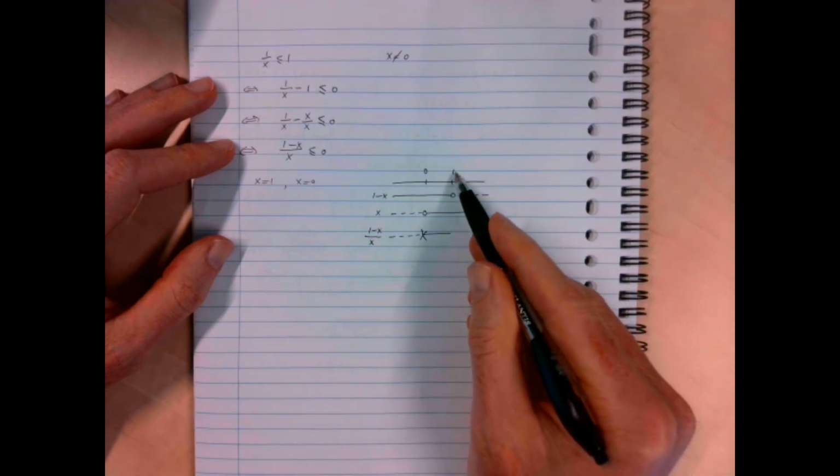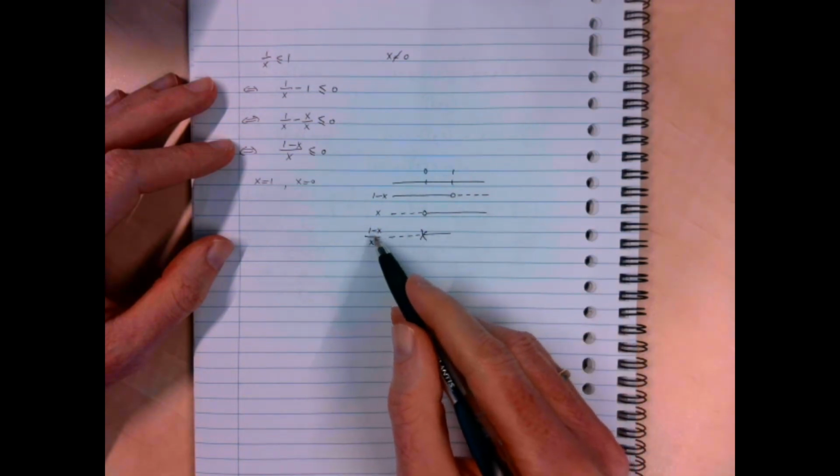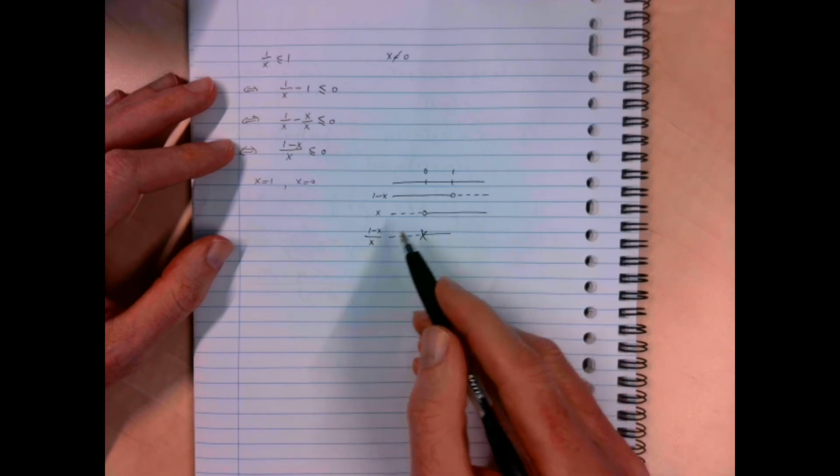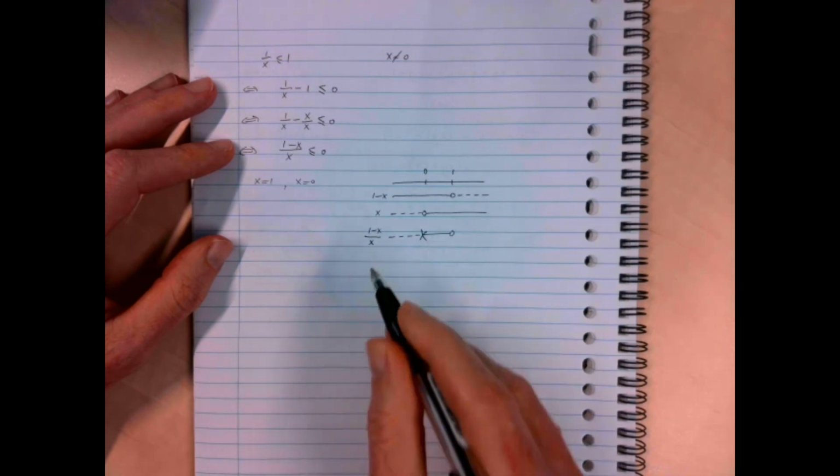Next, add this special value x equals 1. What's happening? Well, the numerator is 0. That's fine. You can have a numerator that's equal to 0. The denominator is just 1. 0 divided by 1, that's 0. If the numerator is 0, then the whole fraction is going to be 0.